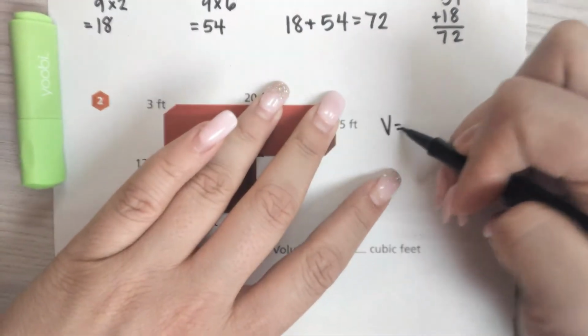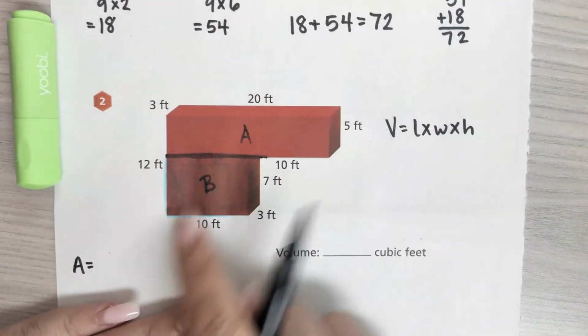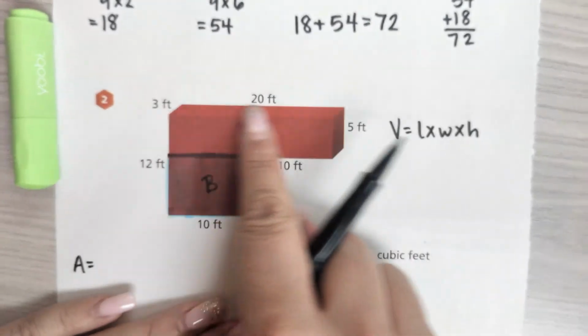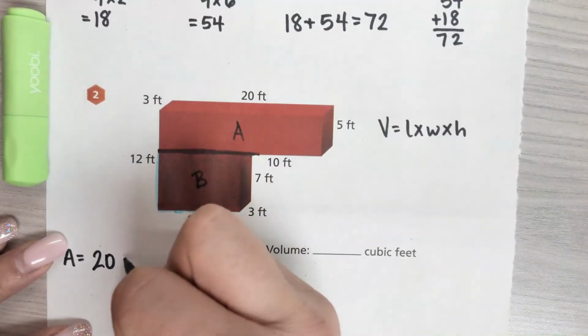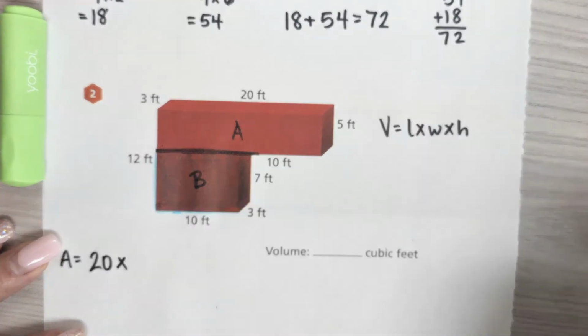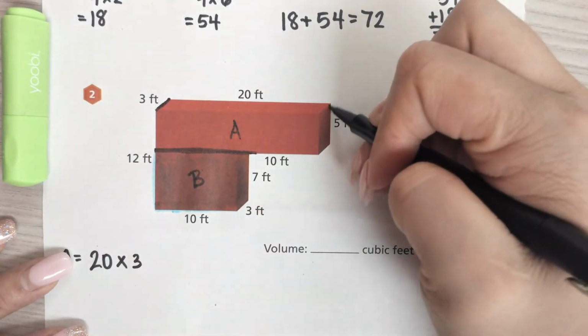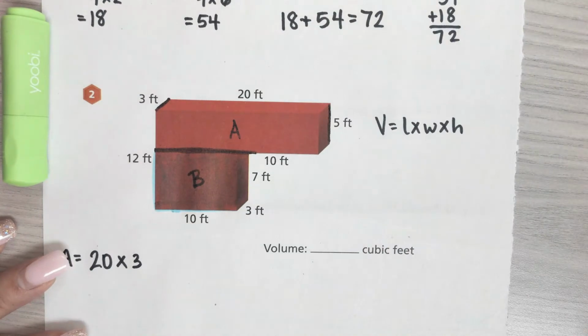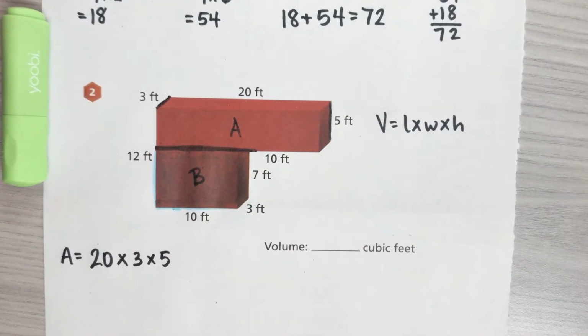Okay, so again, volume equals length times width times height. So my length, it has that really nice and big across the top, so my length here is 20 feet. So I'm going to write my 20 in, times my width, which is this little part here, and that is 3 feet, so 20 times 3, and then my height of this box here is 5. Okay, so it looks like this here. So we have 20 times 3 times 5.